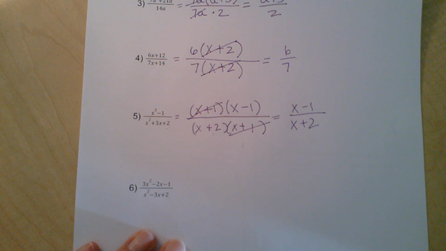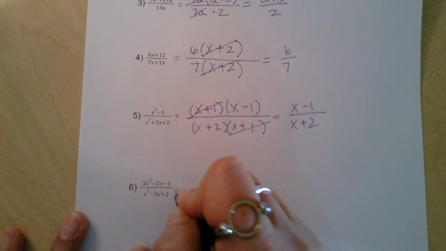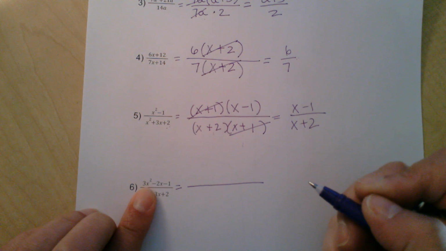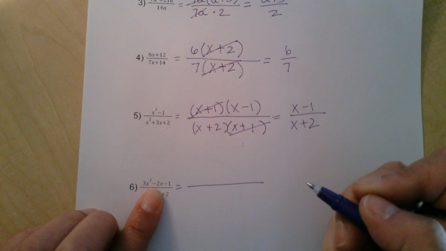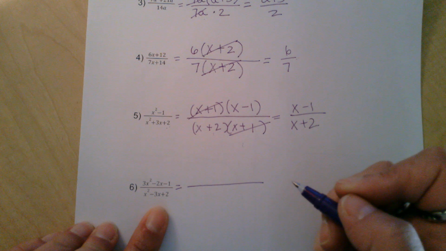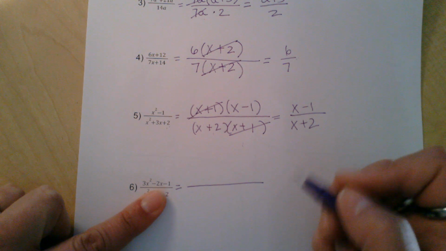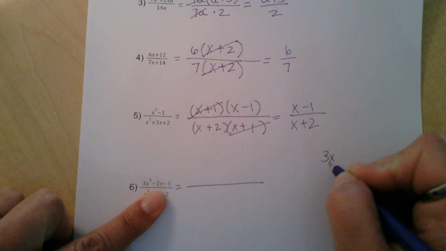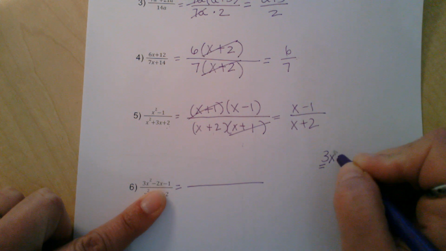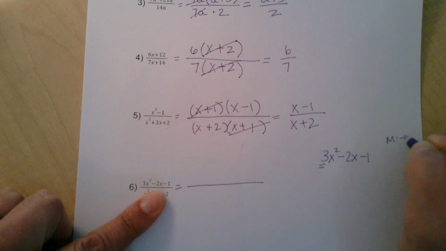Okay, let's do number 6. I have number 6 and then I have a number 7 and we're done. All right, number 6, we have 3x squared minus 2x minus 1 divided by x squared minus 3x plus 2. So first we're going to factor the top. And this might be one because we have an a term that is not 1. This might be one where you want to multiply to negative 3.